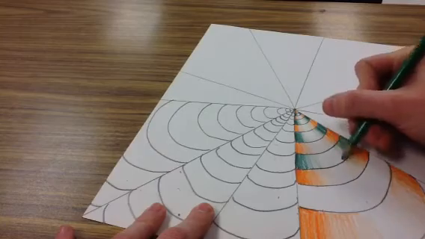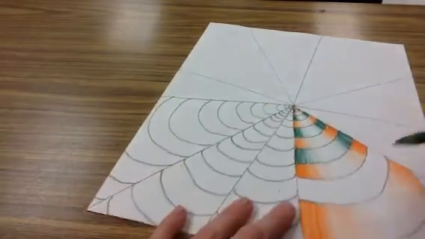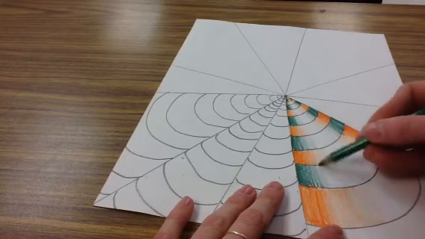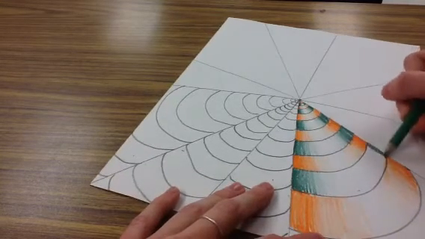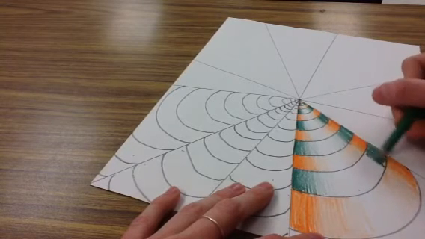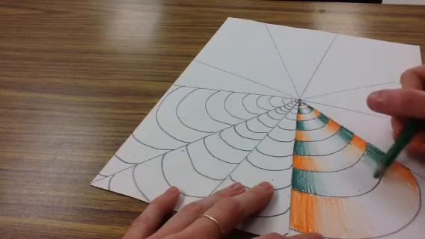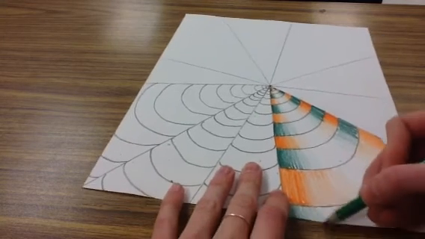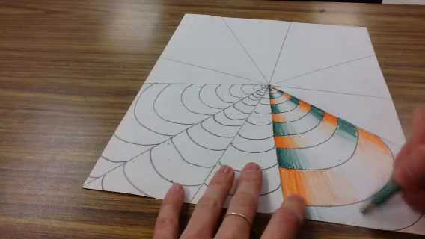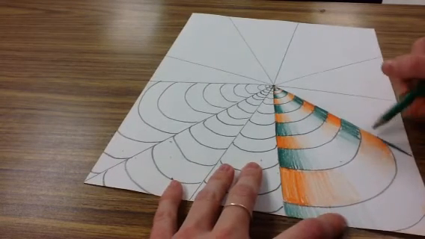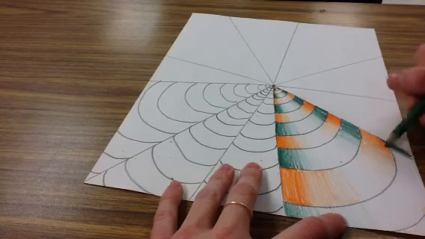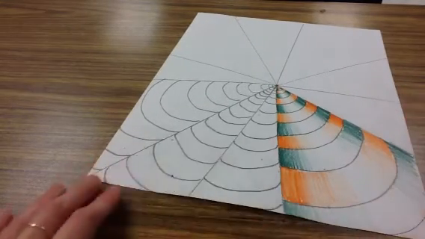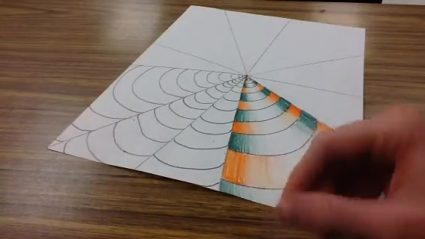I'm going to keep on going. I'm going to use different colors in each section. So I've used orange and green in this section. I'm going to go ahead and use, I think maybe red and black in the next section. I'm going all the way off my edge of my paper. And still doing a neat job. Okay, I'm going to keep on working on mine using my different colors in my next section.